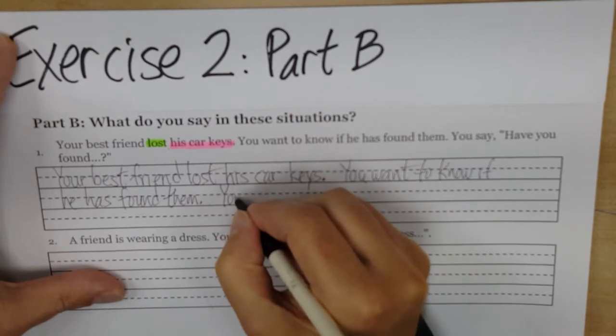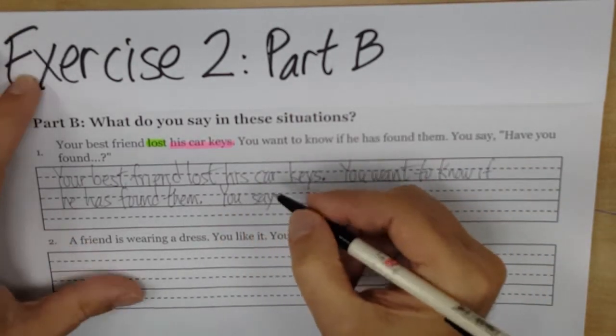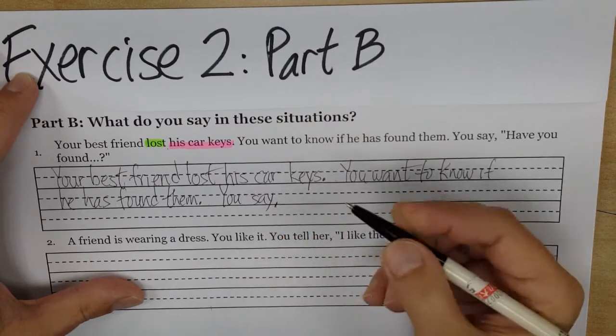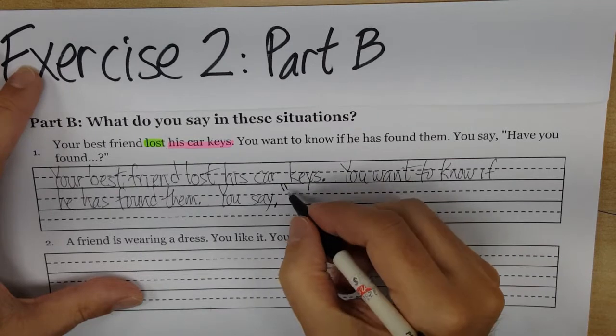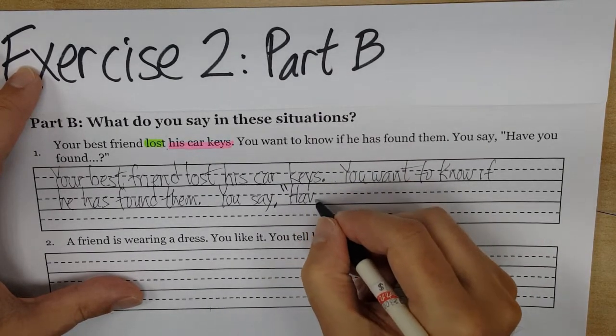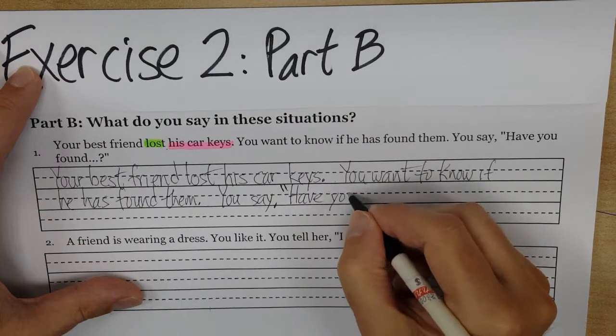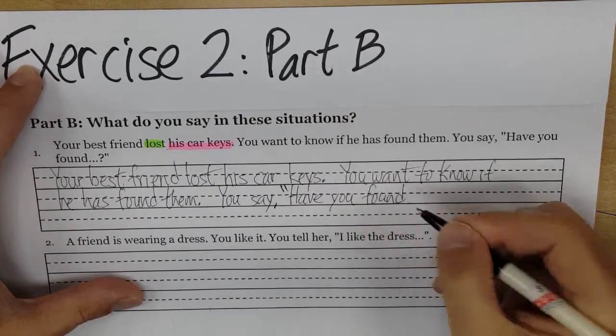Space. You say, okay, in English, we need a comma here and we need quotes. The quotes are like that. And then this is a capital letter. We need a big letter here, a capital letter. Have you found?